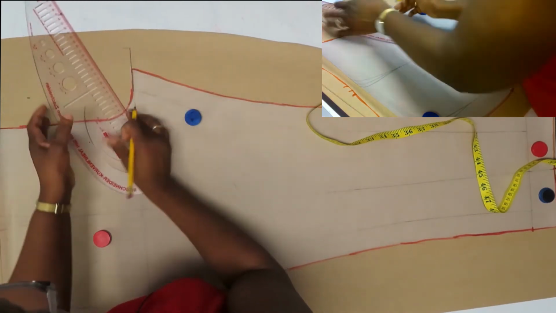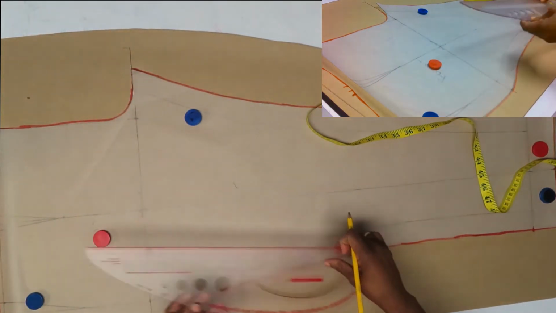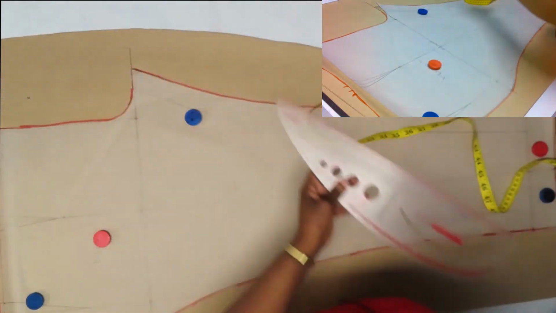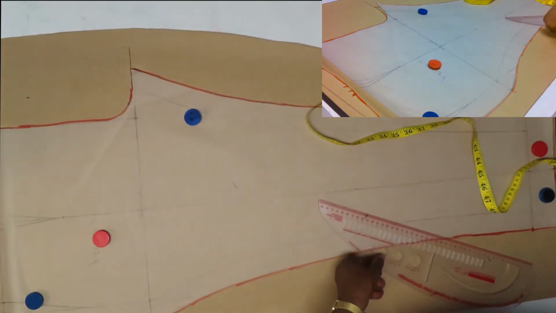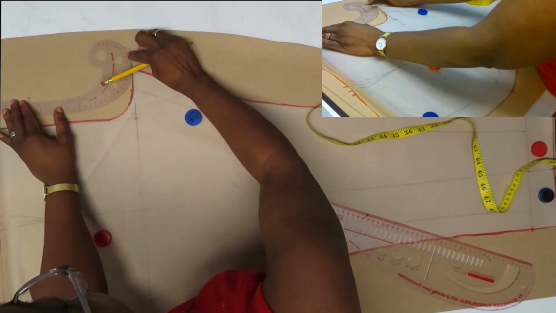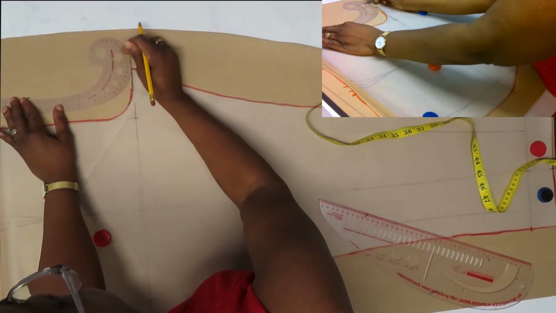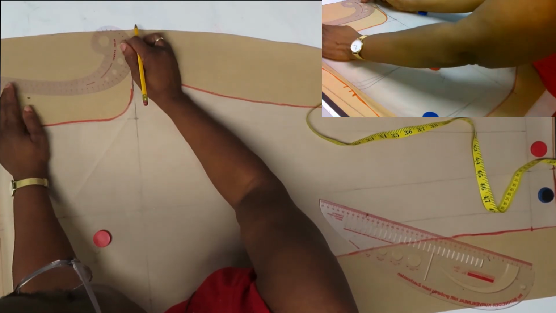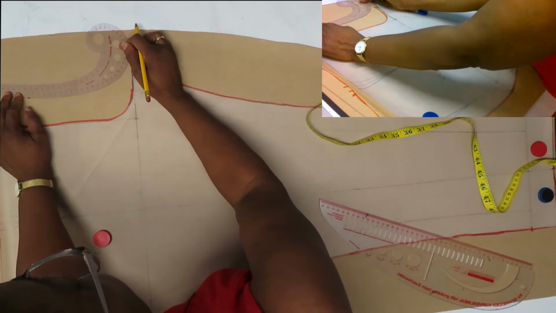That's what we do. So we're just going to use the other ruler. So we're going to extend it now from this point across line. Extend our cross line.